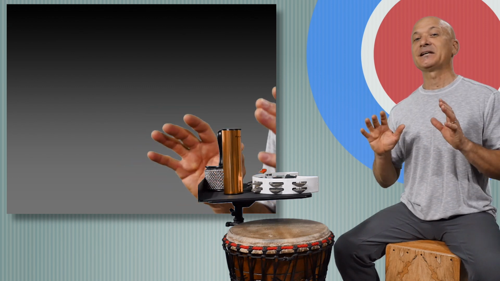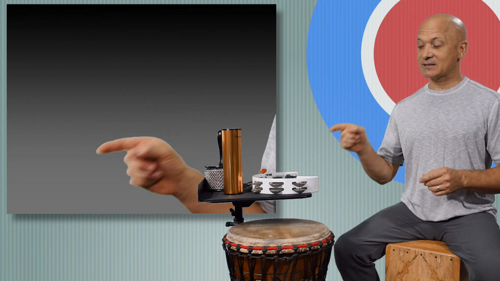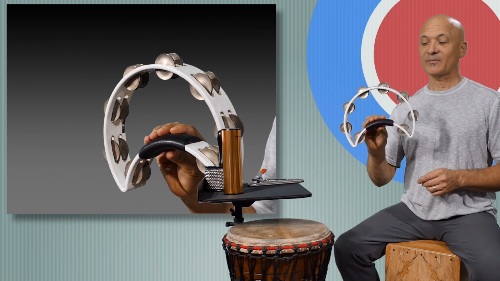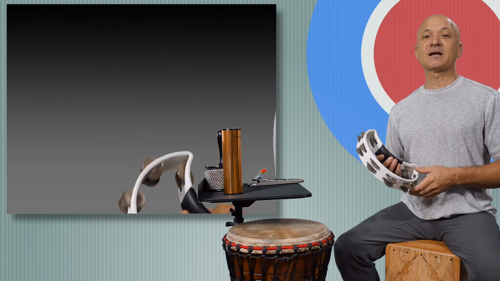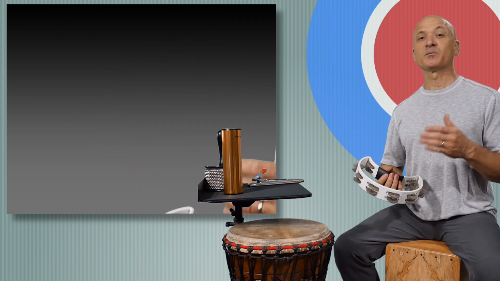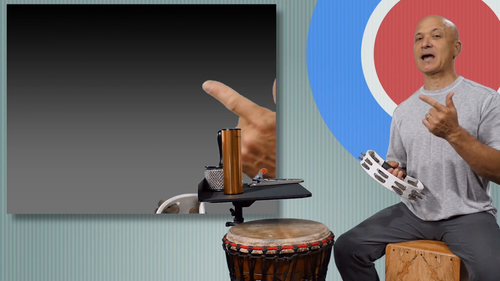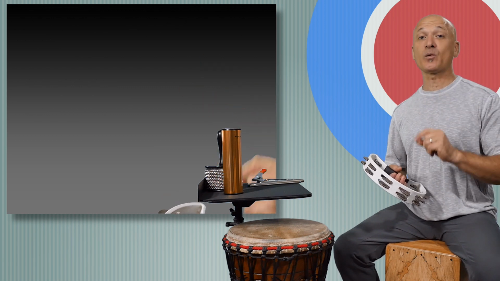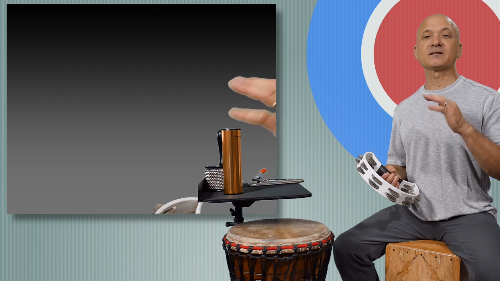Let's start with one of our 6 introductory percussion instruments, the tambourine. I'm going to be demonstrating some of the ways that we can play the tambourine for grooves, accents, and transitions, and I'll be showing you examples that I've already recorded, that you already have, of how each of these instruments can function in these different roles.